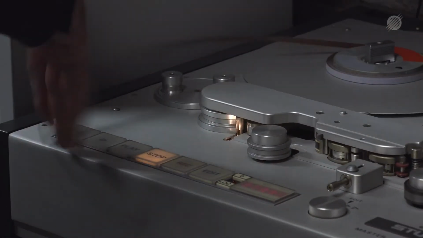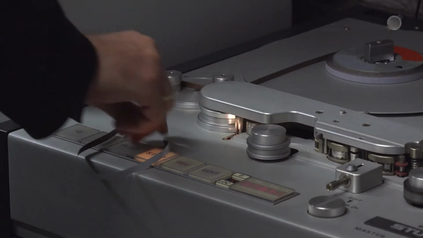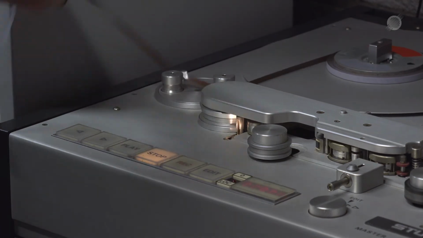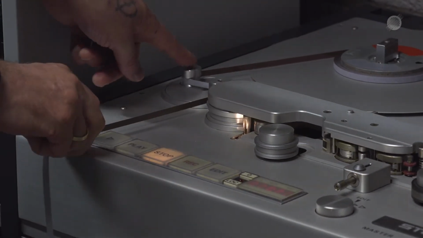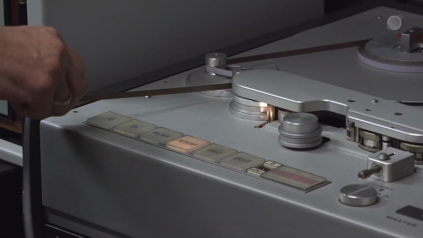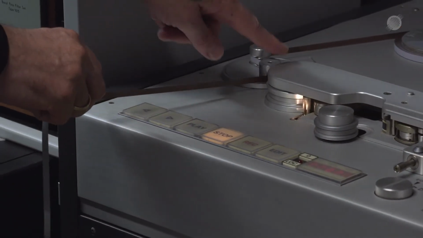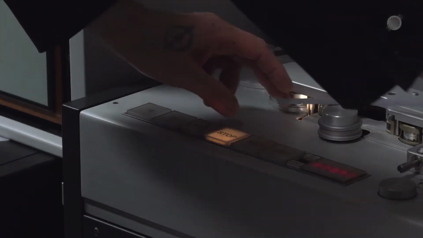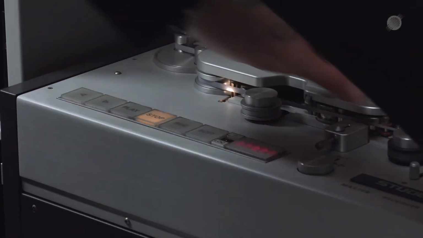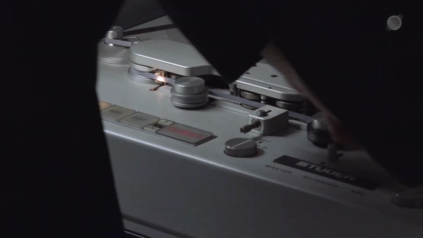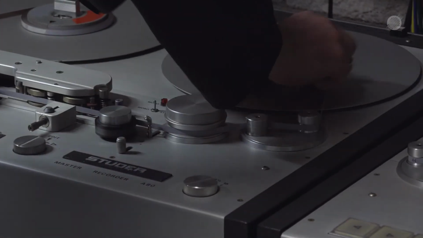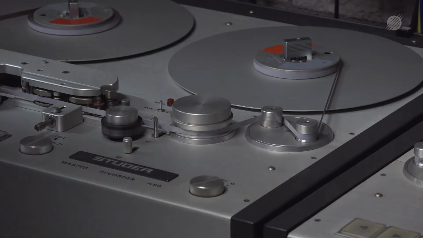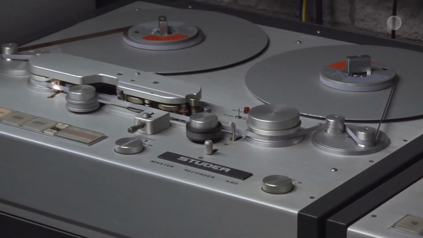Yeah? So not like this. That's absolutely wrong. So we go to the utmost left roller first, then we follow the line, then we take the next roller, and then we go on like this. Here we do the same. Then we go to the pickup reel, and now the tape is perfectly threaded on the machine.